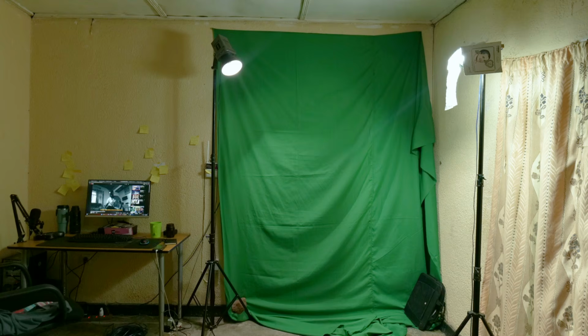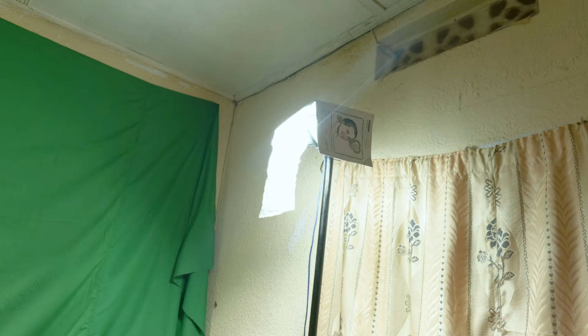On this set I was shooting on the green screen with two lights. One light was behind because my idea was to create a background which has two shapes, and those two shapes are where the light will come from. That's why I put this light behind, in order to separate the background and subject. The other one was the main light, which was focusing on the subject, on her face.